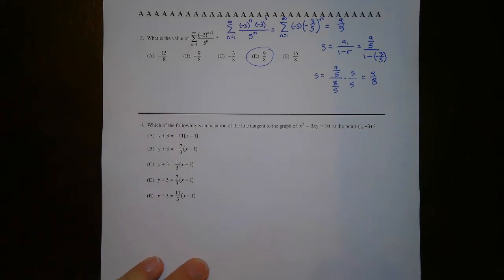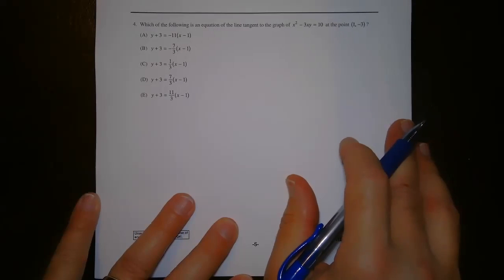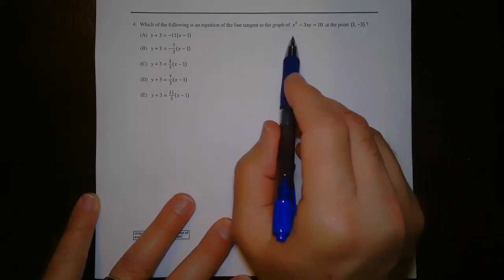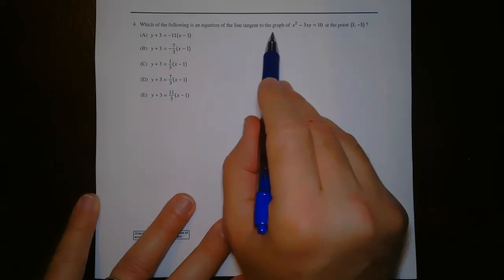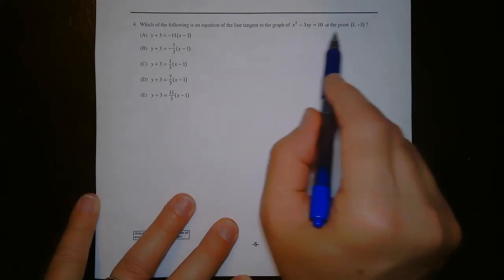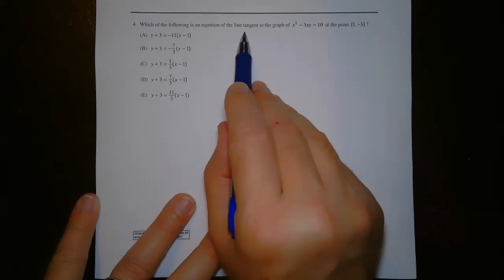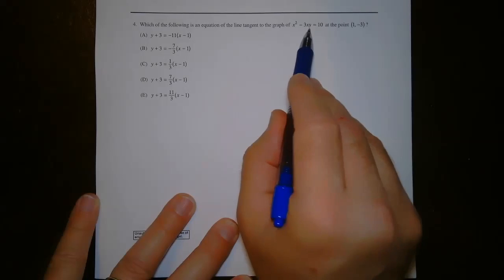All right, so let's go to question number 4. Question number 4 is really an AB exam question, because I'm just asking for this tangent line. So here's my equation, here's my point. I want the tangent line, so I have to find the derivative of this.